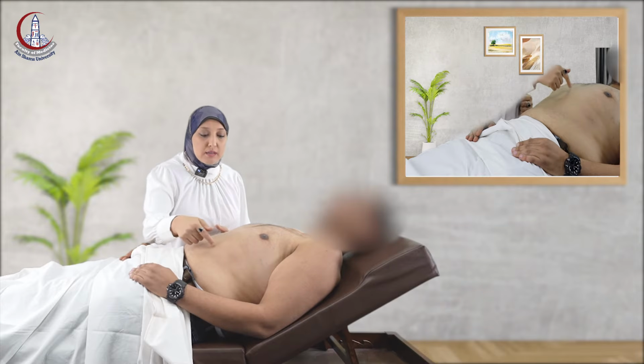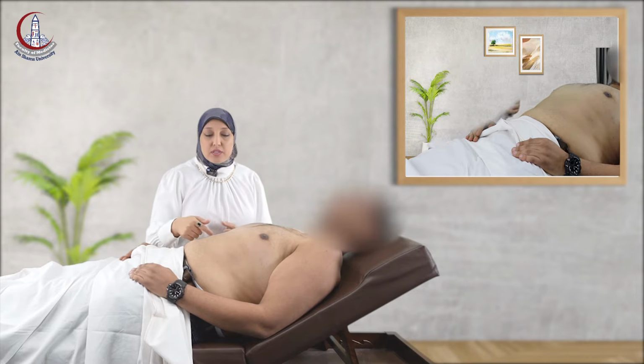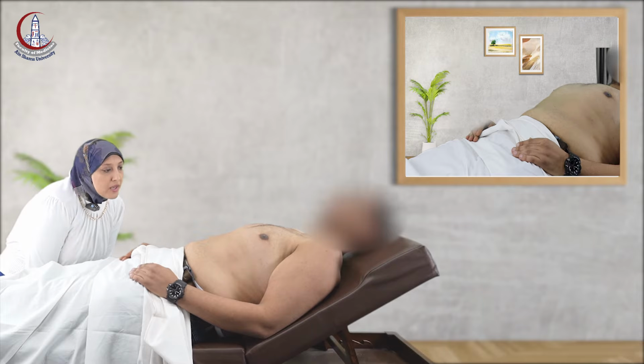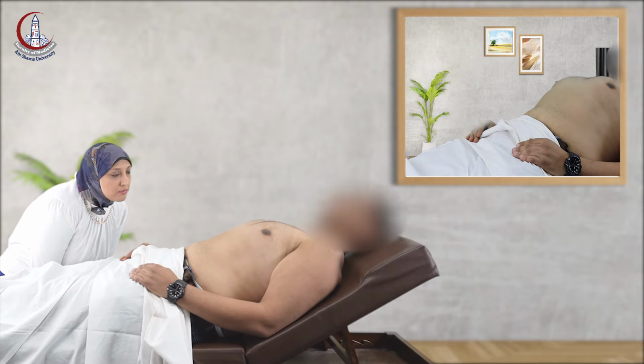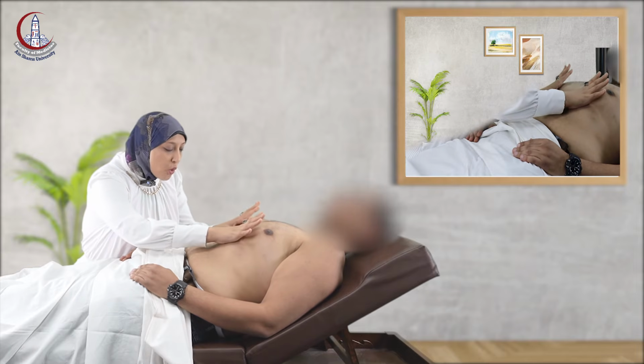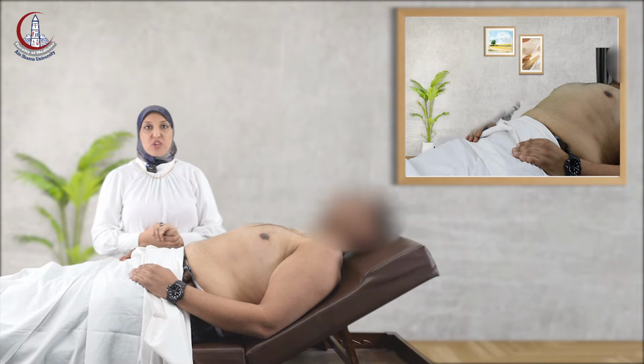So we comment on the shape, movement, and symmetry. And look, with inspiration, at the subcostal angle. It is the angle between the last two ribs on the right and the left. You can inspect it and ask the patient to take a deep breath. It is the only step in inspection where we can put your hand. A wide subcostal angle confirms a hyperinflated chest.